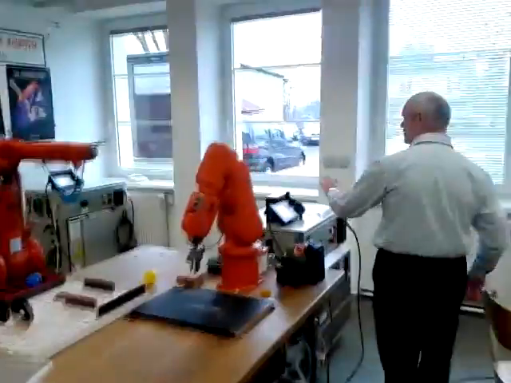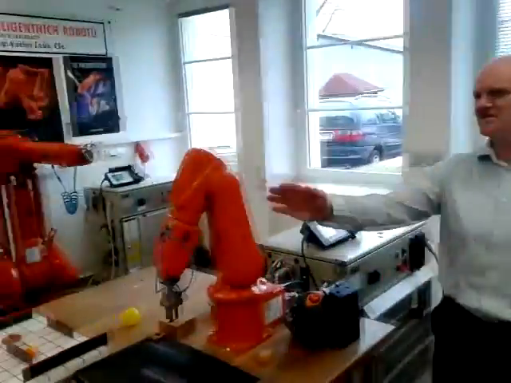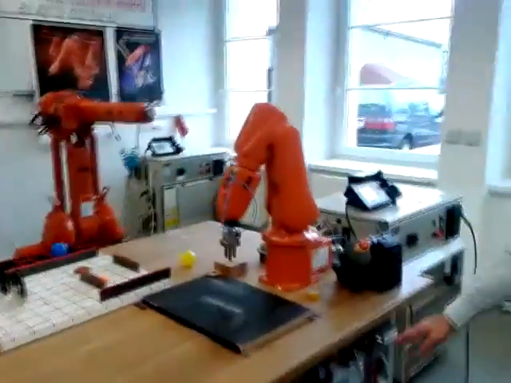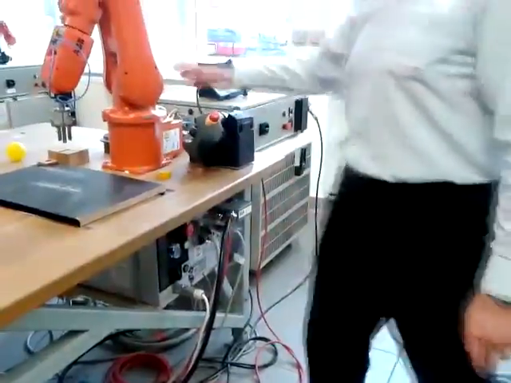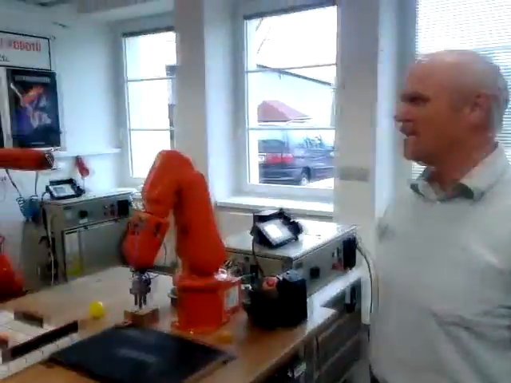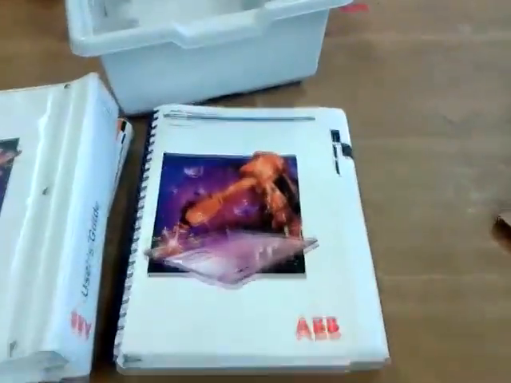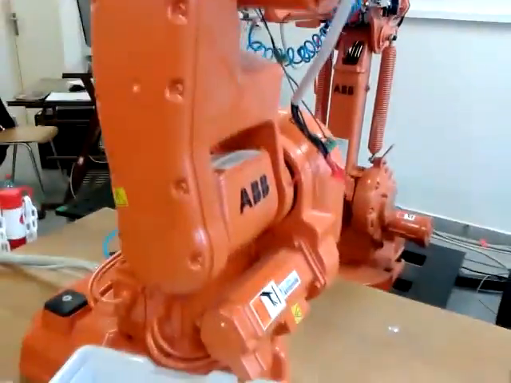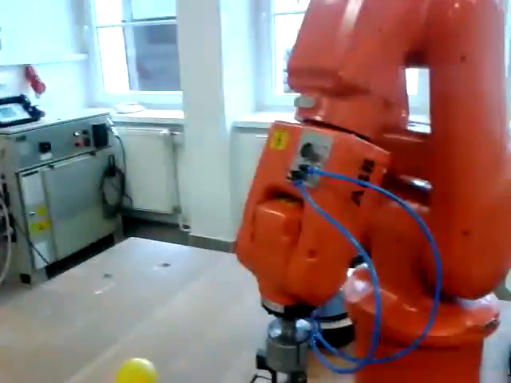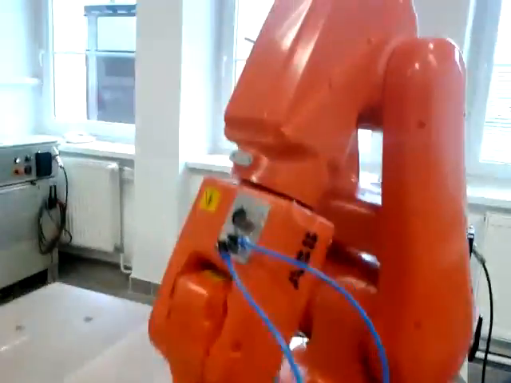This is the control system for this one robot, and this is a much smaller control system for this one robot. The weight of this robot is about 230 kilograms. This one is about 100 kilograms, and this one is only 29 kilograms. The robot is much more for us.